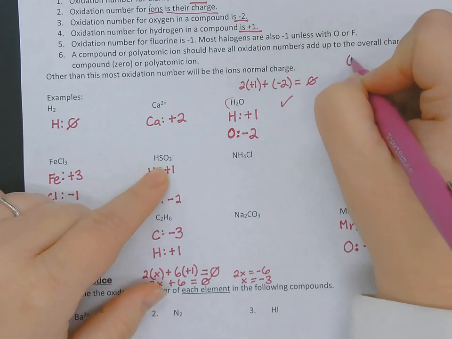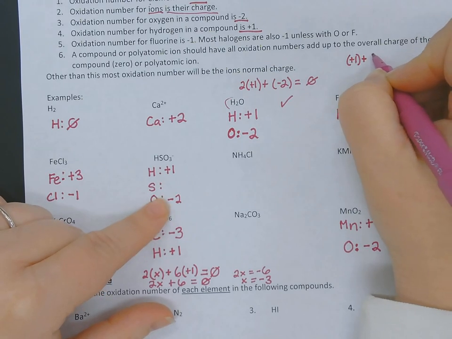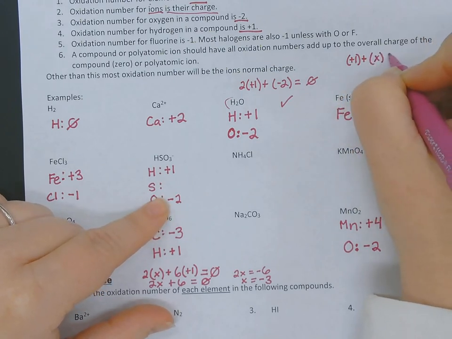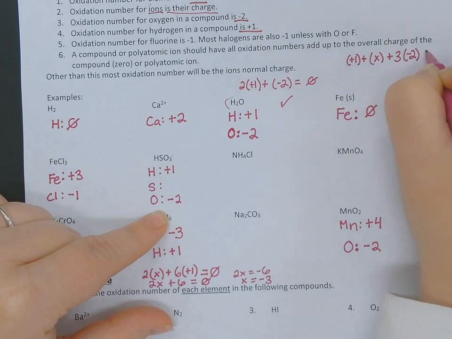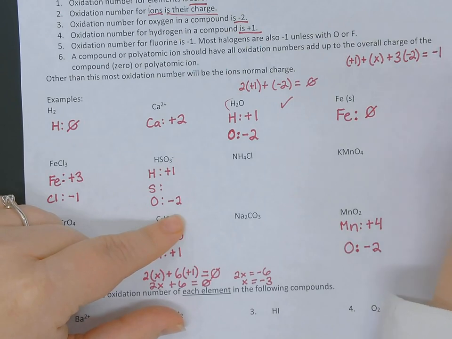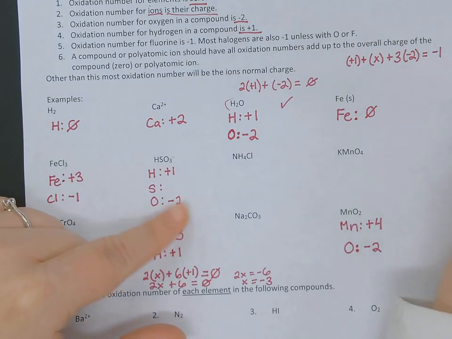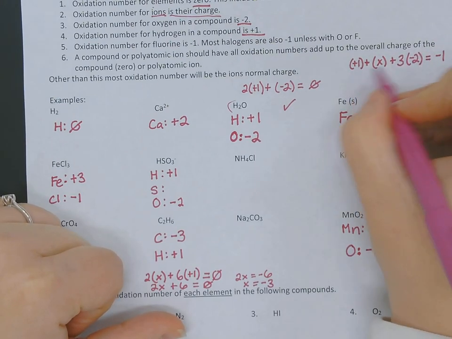So we've got hydrogen, which is +1, and we only have 1 of them. Plus we have a mystery sulfur. Plus we have 3 oxygens that are each -2. And the whole thing needs to add up to the charge that's given. This is a -1 charge on this ion. So all of this needs to add up to -1. So we can do a little math here.